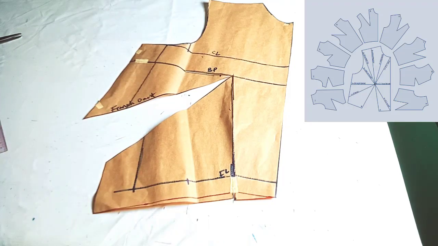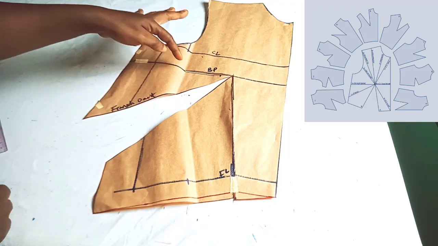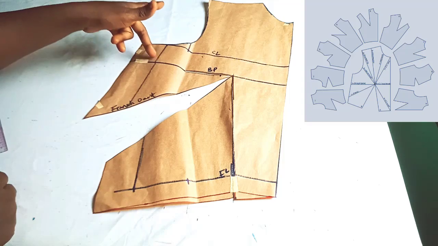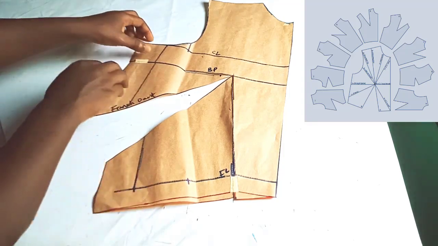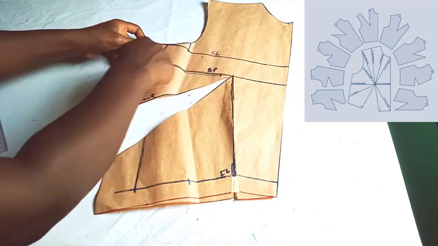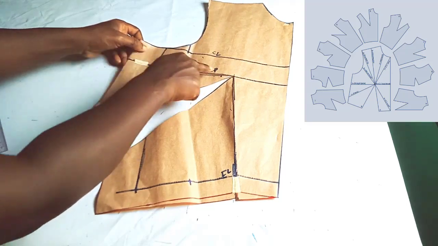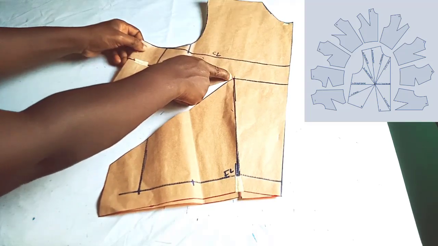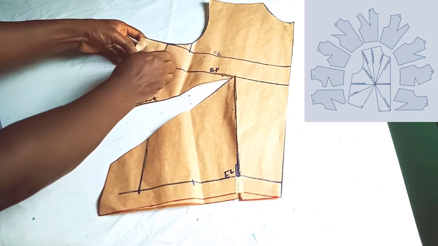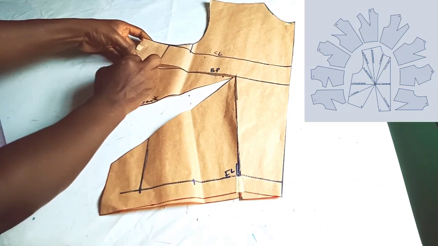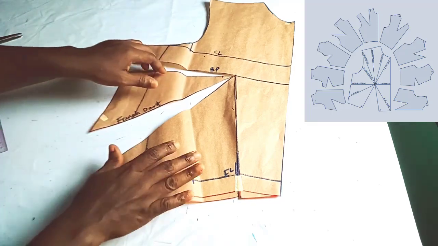So to get our side darts, or our straight darts, we'll just have to transfer all these darts to the side. We'll have to cut through to this point, that's the bust point. We'll open up. We already used this for our two darts bodies, that's why it's like so.